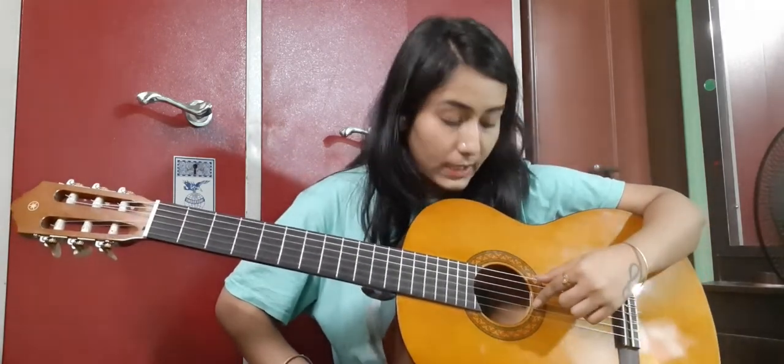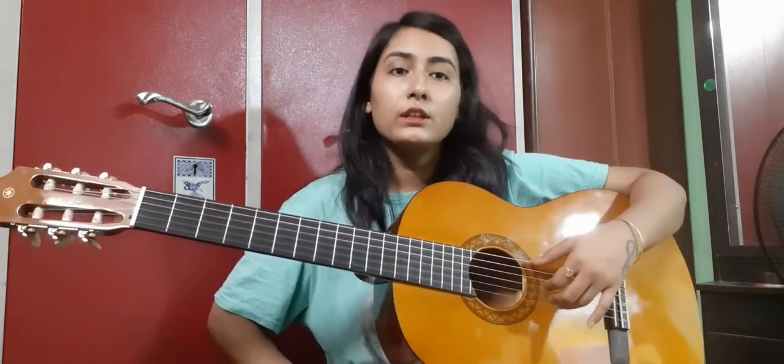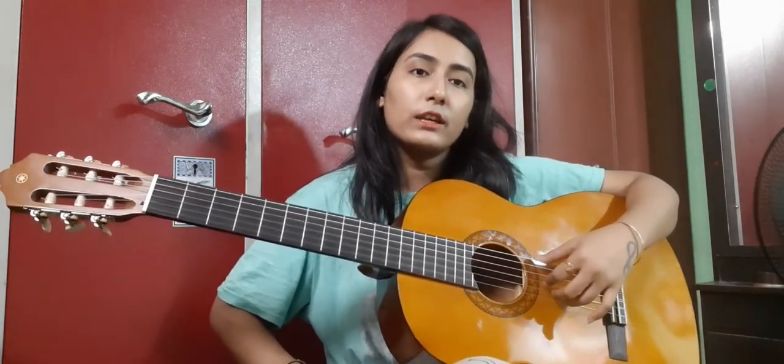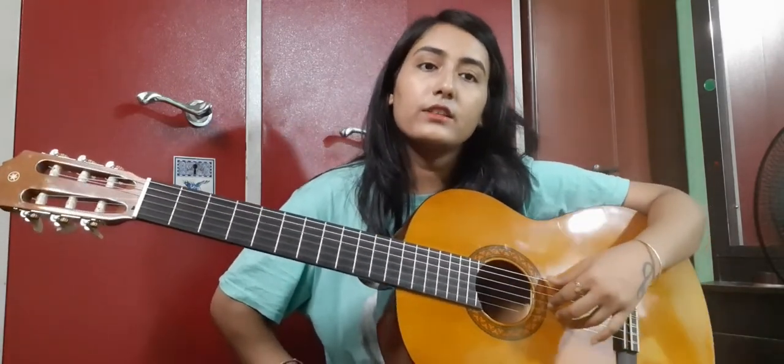On the sixth string we will keep our thumb. On the third string we will keep our first finger. On the second string the second finger, and on the first string the third finger, like this. And we don't use the pinky finger, like I told you. So we will have the thumb on the sixth string, the first finger on the third string, the second finger on the second string, and the third finger on the first string.